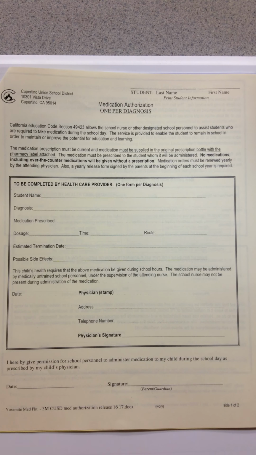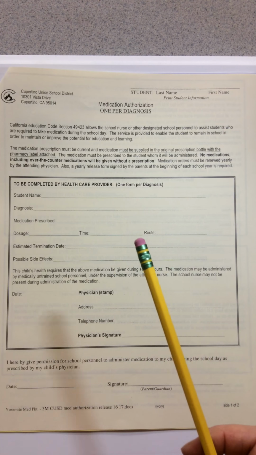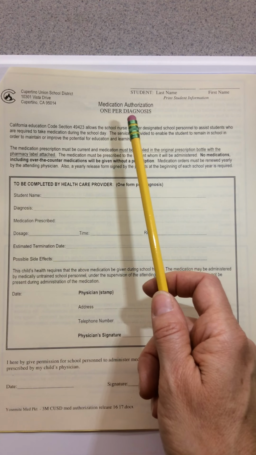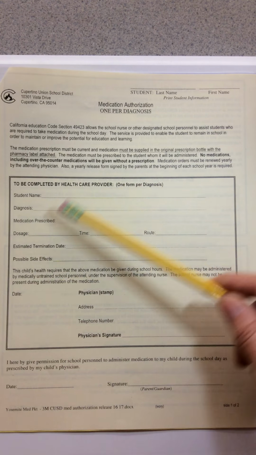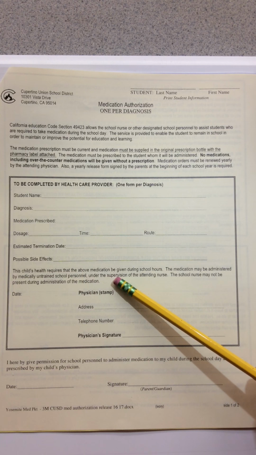So the form is needed one per diagnosis. Some students may have several diagnoses and you may need to make a copy, and you may make as many copies as you need. When it says one per diagnosis, for example, let's say your child has allergies. If they carry an EpiPen and an inhaler and take a daily allergy medication, all of that information can be put on one form by the doctor.